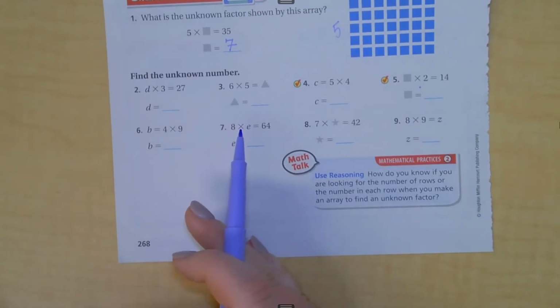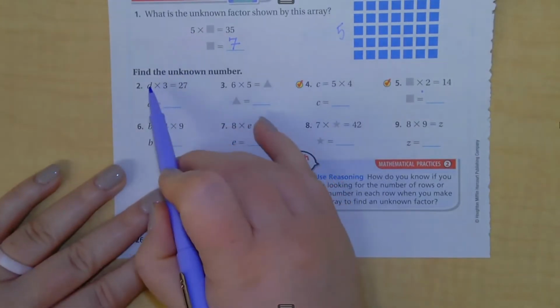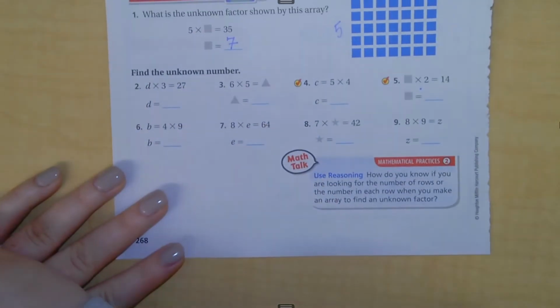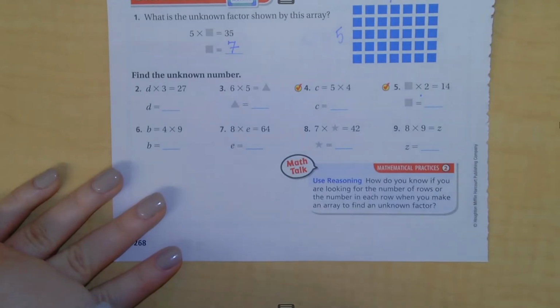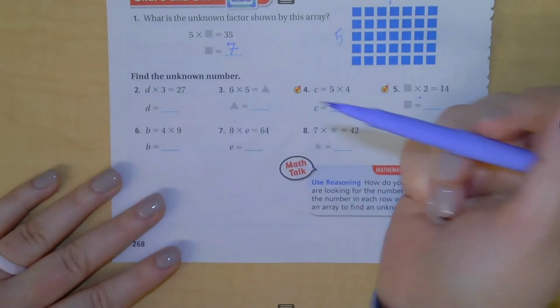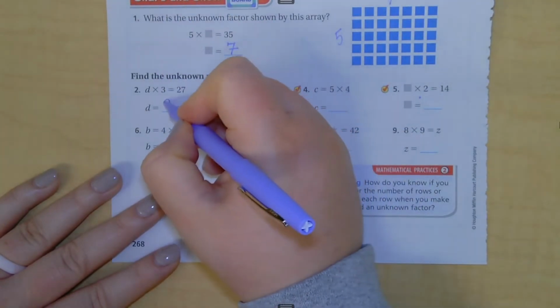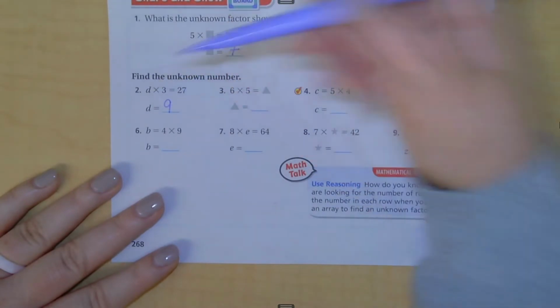All right, look at number 2. D times 3 equals 27. Okay, we learned our threes. So I want you to ask yourself, what times 3 equals 27? 9. 9 times 3 equals 27. So that means that D equals 9. 9 would take the place of D.